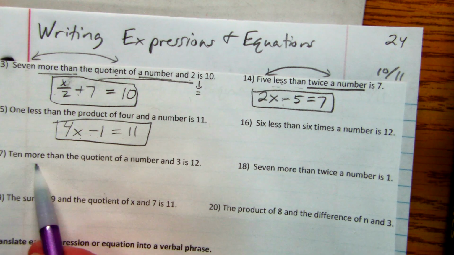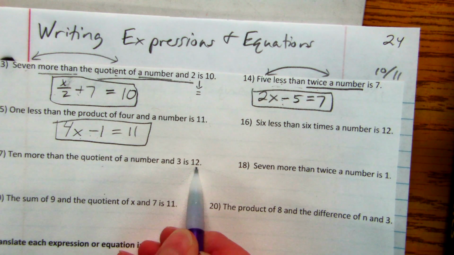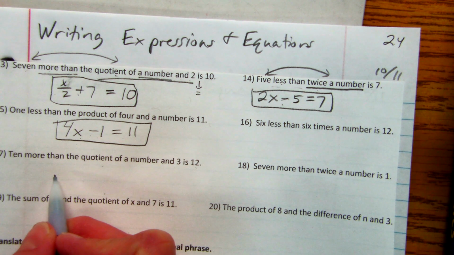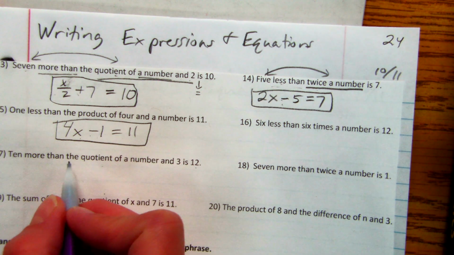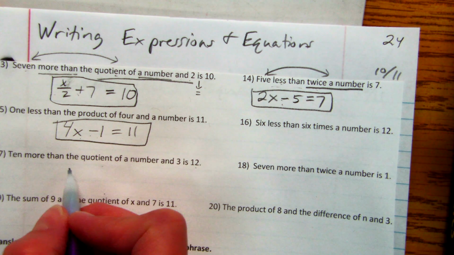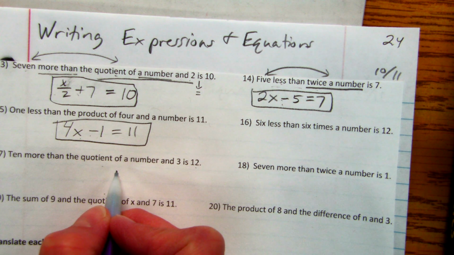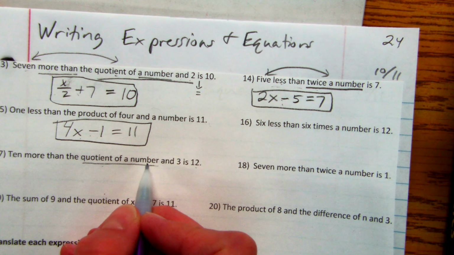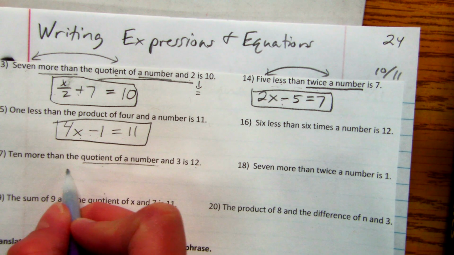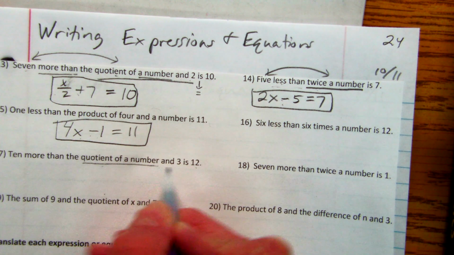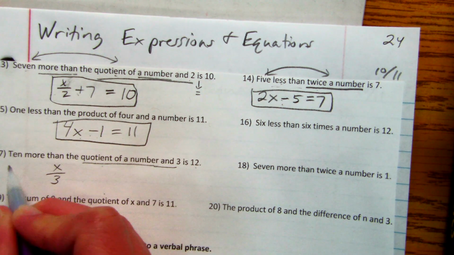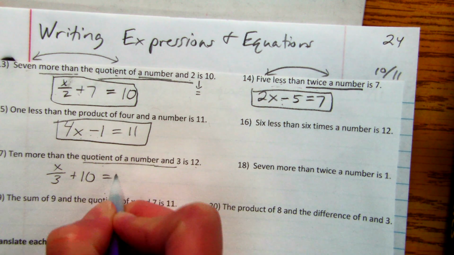And it says 10 more than the quotient of a number and 3 is 12. So let's look at that one. Do you want to try this one? 3x plus 10 equals 12. Okay, you're really close. Since it says the quotient of a number, I might want to do that differently. Why don't you try again? 3 over x. Okay, so the quotient of a number and 3. So you're closer. The number and 3, it's x over 3. You were so close. And then 10 more than is plus 10 equals 12.